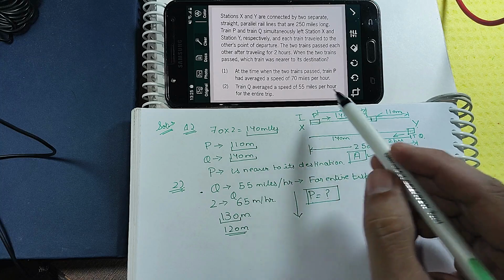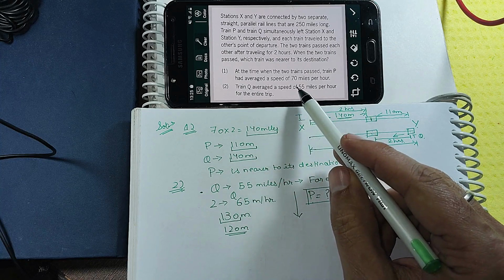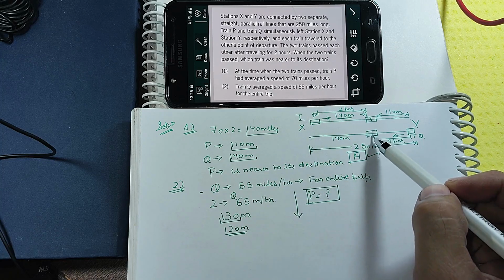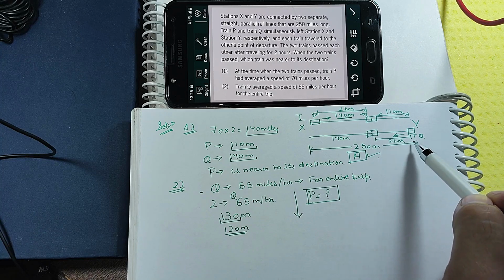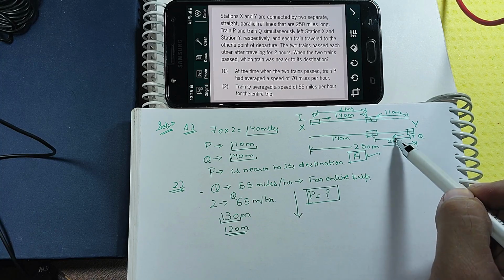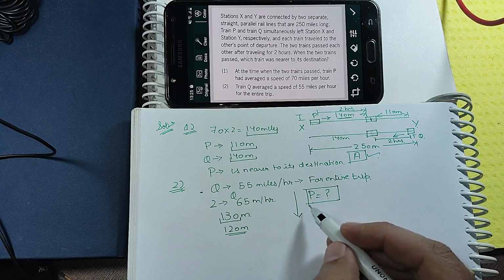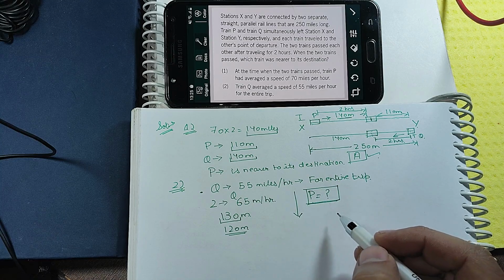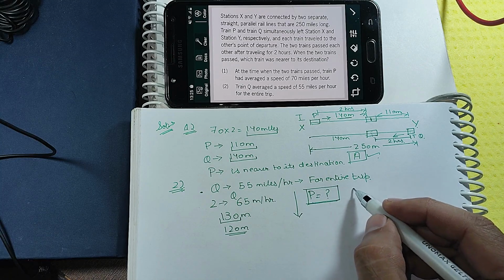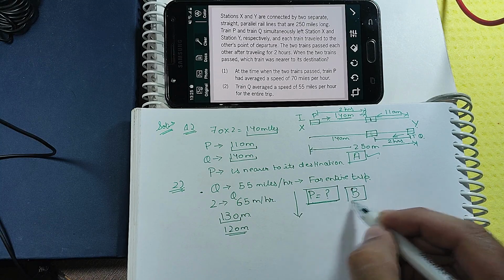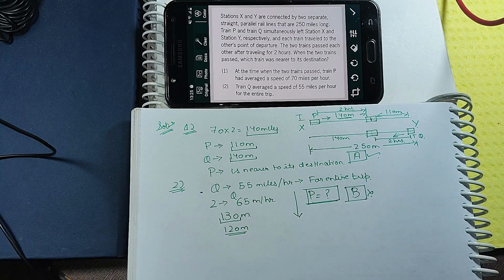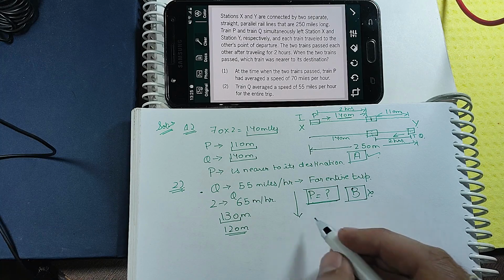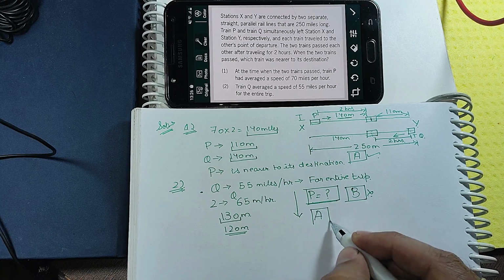So when the two trains passed, P had an average speed of 70 miles per hour. So we got the reference of train Q also, that it has covered a distance of 110 miles when the two trains passed. But here nothing has been given to us about the speed of P, so we can say that statement B is not sufficient to answer our question. So for this particular question, we will mark statement A is sufficient to answer the question.